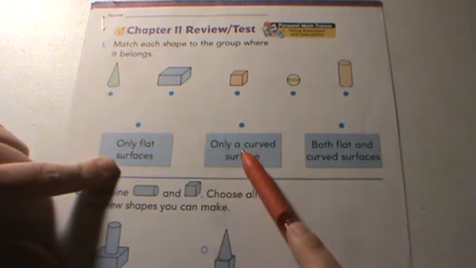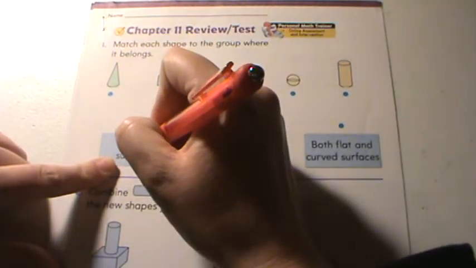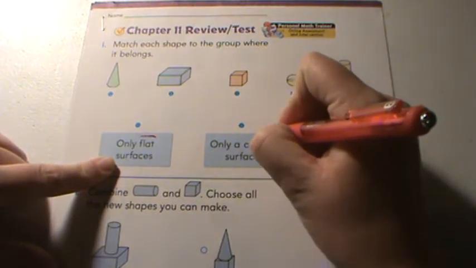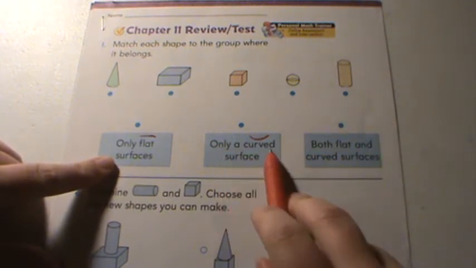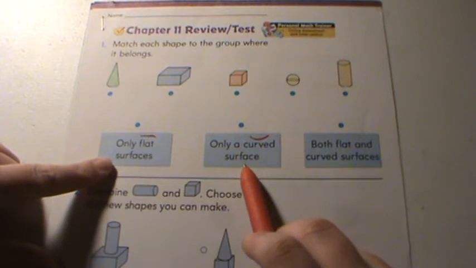If it only has a curved surface, so we can even put a line here to show us that that's going to be flat. Curved means it's kind of rounded. So it only has a curved surface. You're going to draw a line to this box.